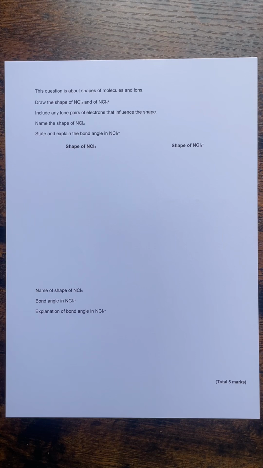Today I'm having a look at something which could come up as a year 12 question if you've got upcoming end of year exams, for example, or of course could come up in the A-level papers which are happening next month. So we're having a think about shapes of molecules and ions.